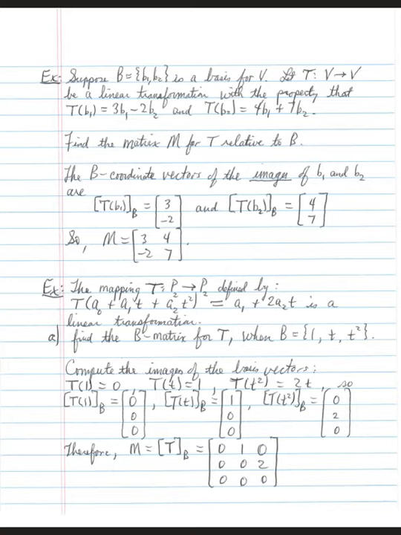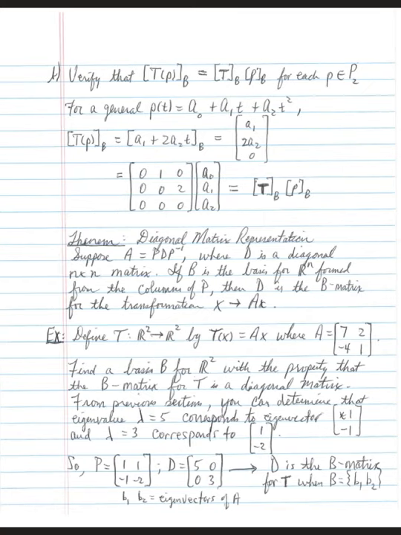Once you've transformed all 3 of these basis vectors, in order, take these 3 and put them in a matrix. And that's your B matrix relative to t. Verify that for any polynomial, the transformation of that polynomial is going to be equal to your transformation matrix times the basis of your polynomials.